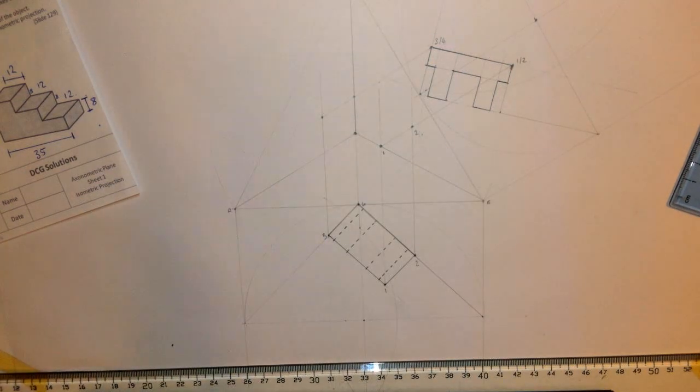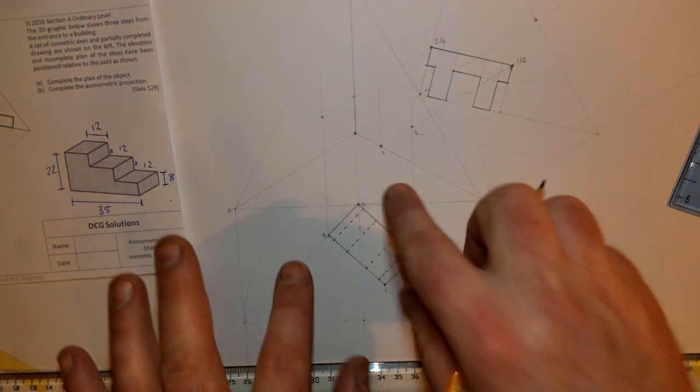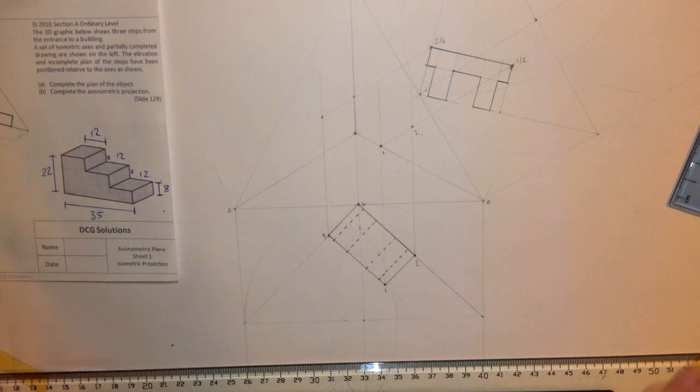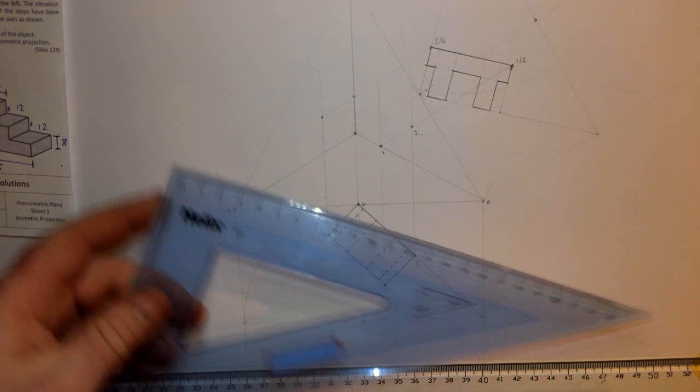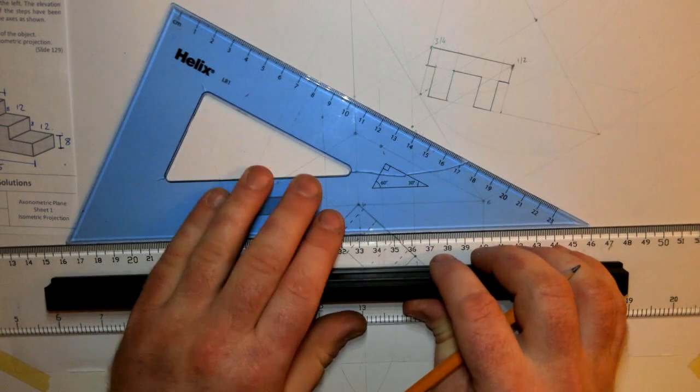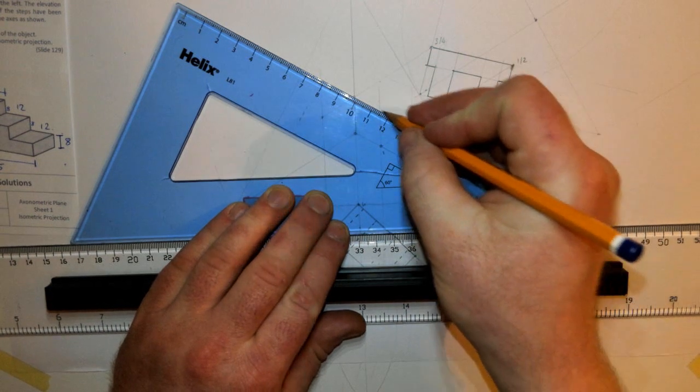So we're worried about the points. Don't worry about what the actual thing is going to look like yet. Get the points first, and then we'll see what we need to join together. Right? So now, what I'm going to do is draw the outline of this, because I want to get the top drawn first to give me a guide. So I'm going to heavy these in.